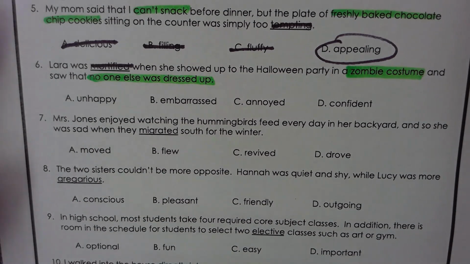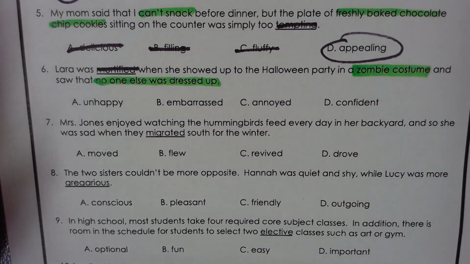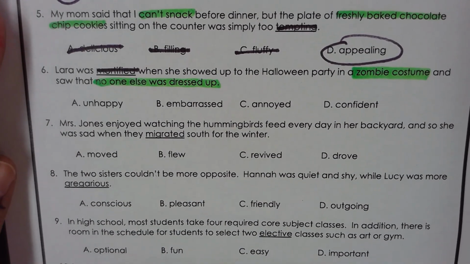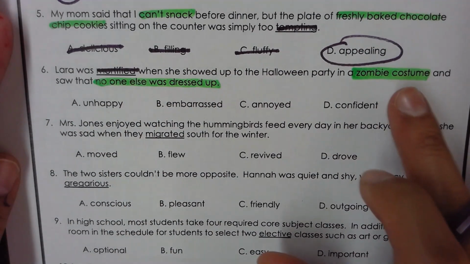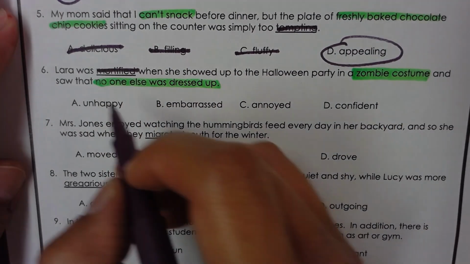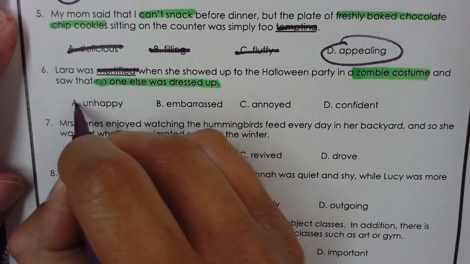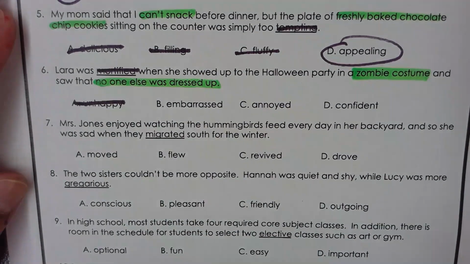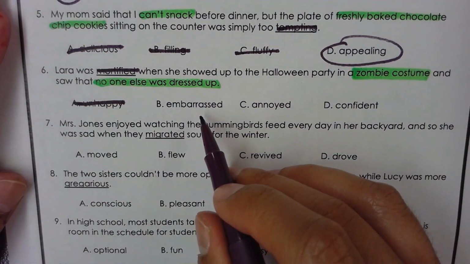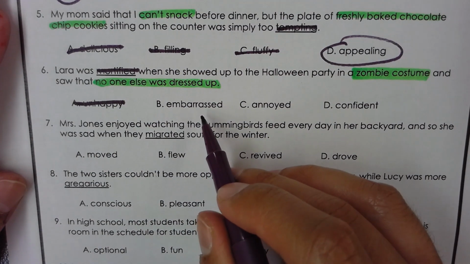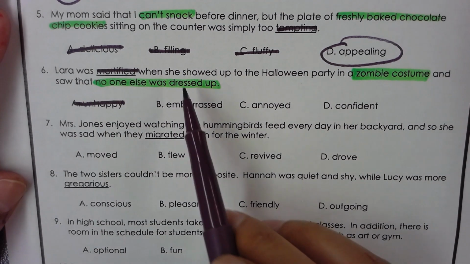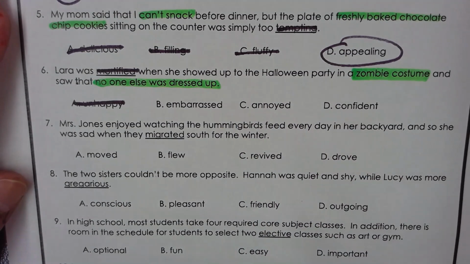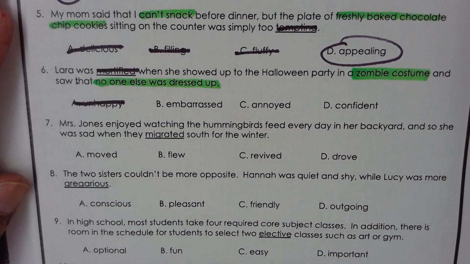We need to find the emotion that fits how you would feel and how Laura feels if no one at the party dressed up and she looked like a zombie. So we need to find a stronger emotion than unhappy. Embarrassed, let's plug it in. Remember, our strategy is to plug in our possible meanings. Laura was embarrassed when she showed up to the Halloween party in a zombie costume and saw that no one else was dressed up. Maybe.